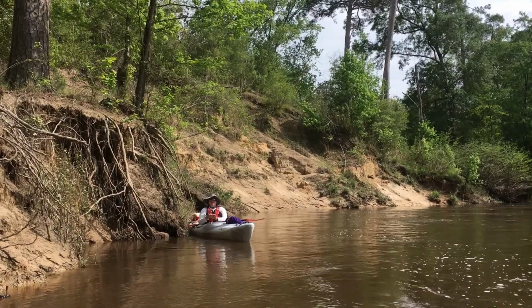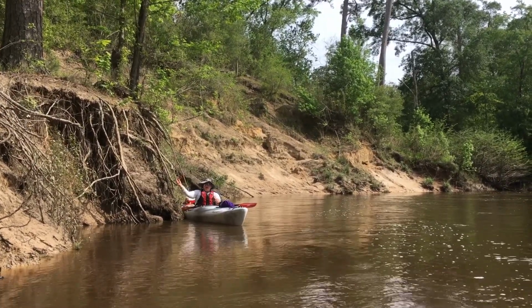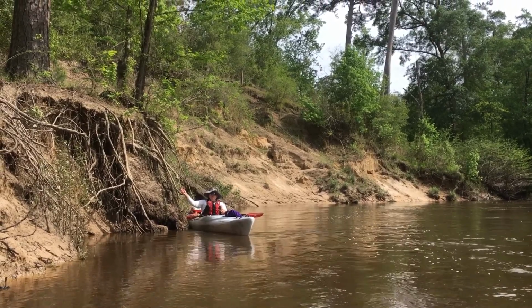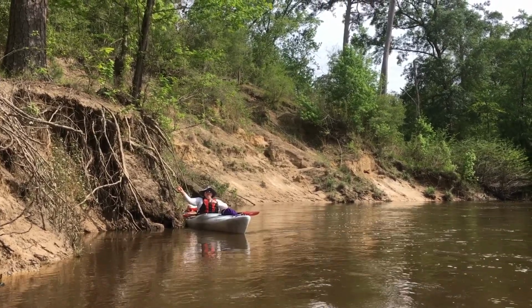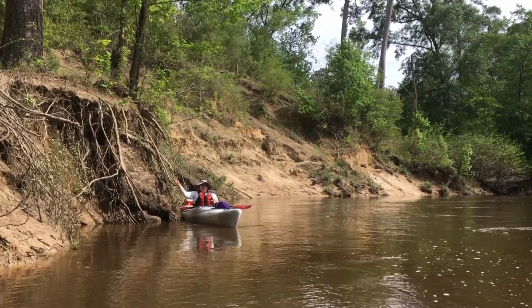All right guys, here's another example of erosion. You can see it here to my right, and that's erosion caused by Village Creek, the movement of this creek. It's picking up the soil and the sediment and it's depositing it somewhere else.